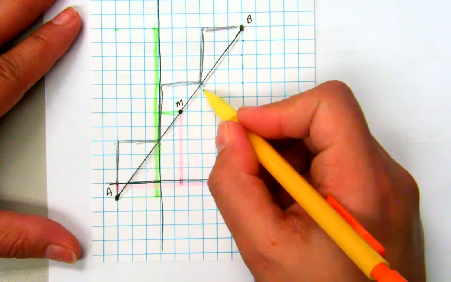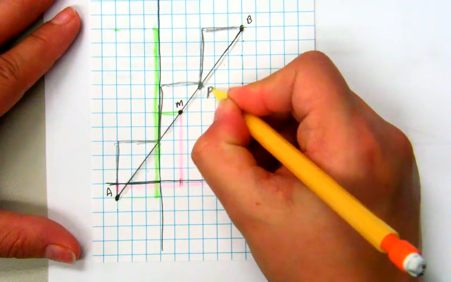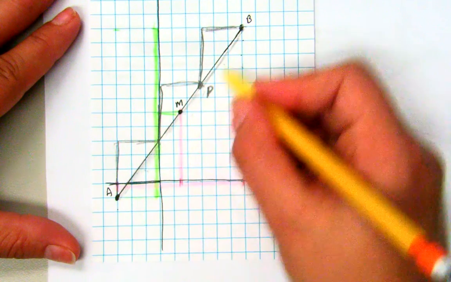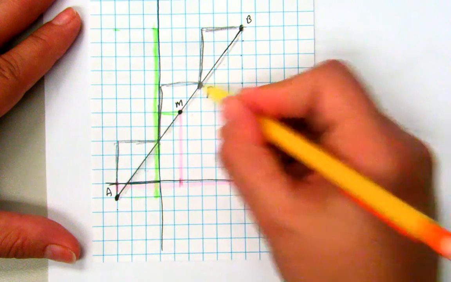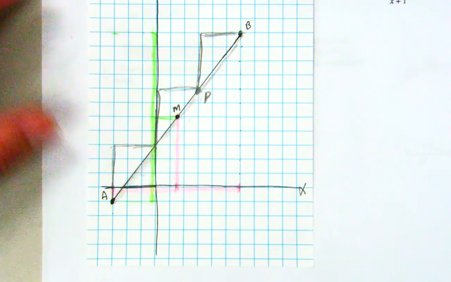So 2/3 of the way would be somewhere over here. So this would be where point P would be, because this is 1/3 of the way, 2/3 of the way, and then you're left with another third. Okay, so this is point P right there. So that was AB for problem number 10.